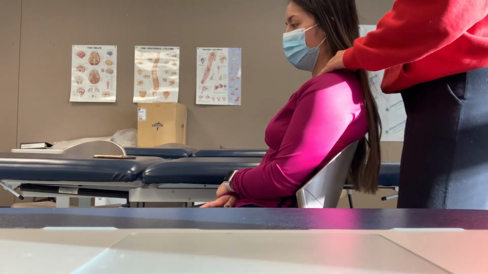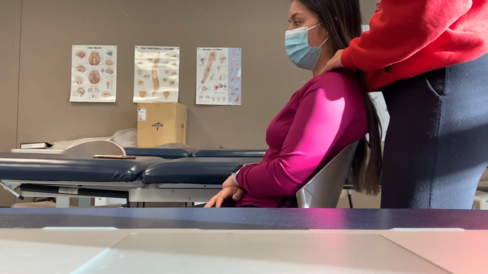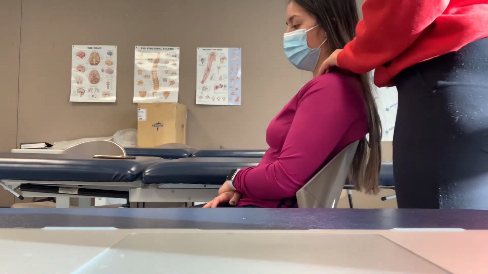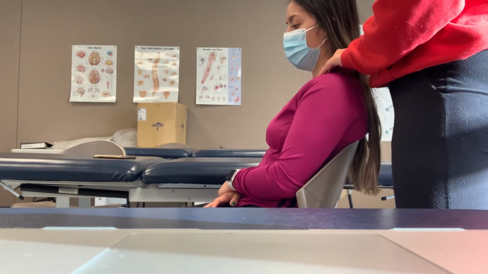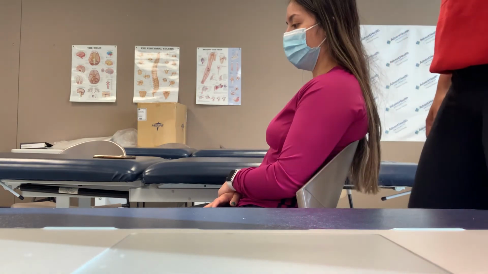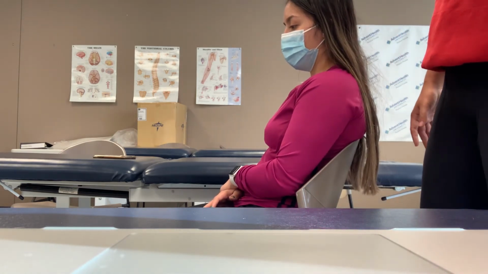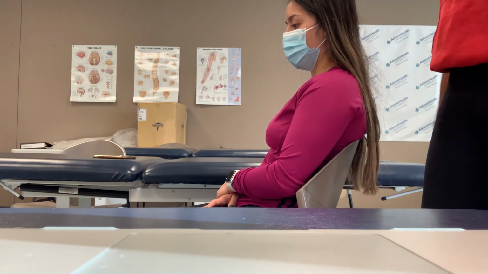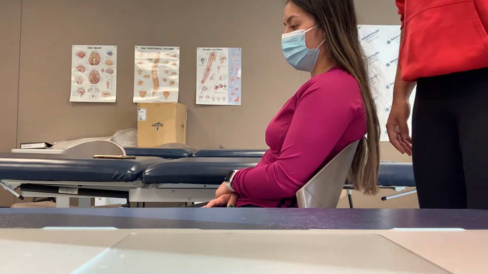When I compress the brachial plexus, I'll ask my patient, and I'll also compare to our uninvolved side, what symptoms she's feeling, if she has any. If she starts to complain about reproduction of symptoms, any paresthesia or pain going down the arm, when you do that compression, then that would be a positive sign for this test.